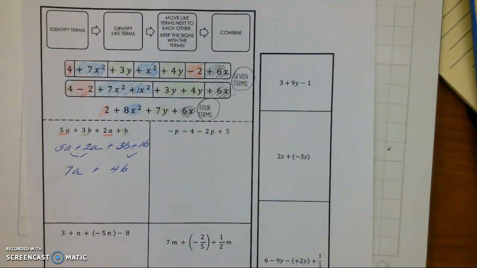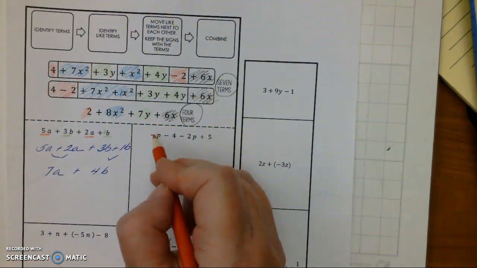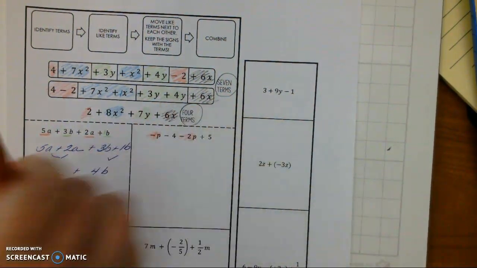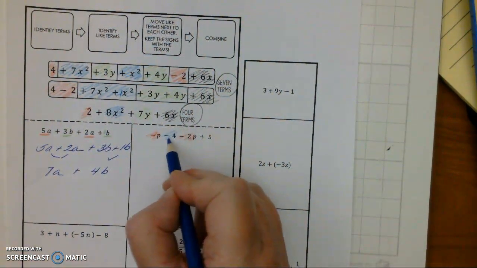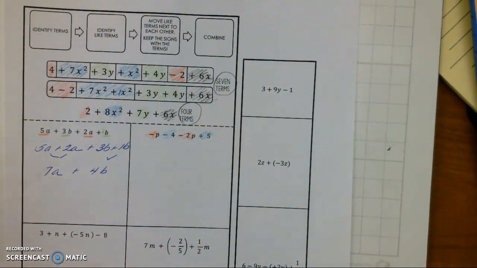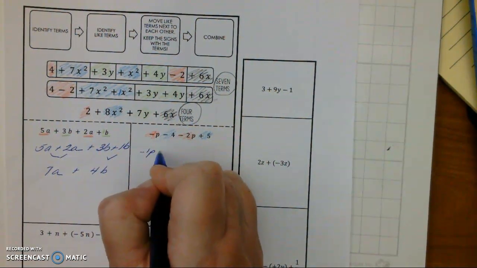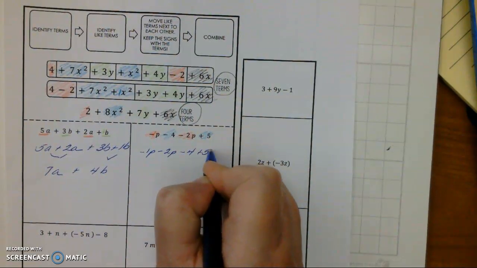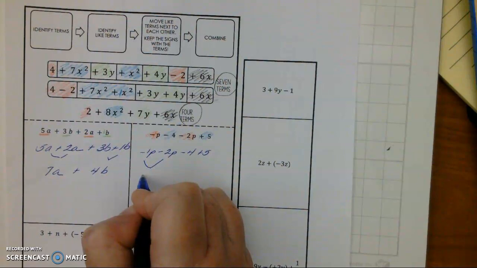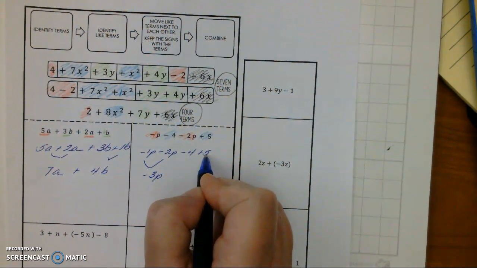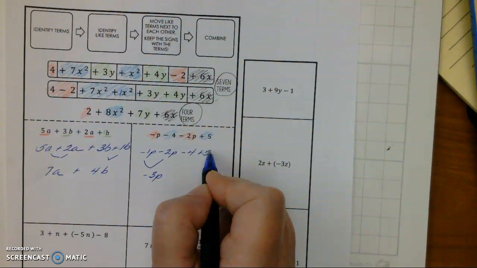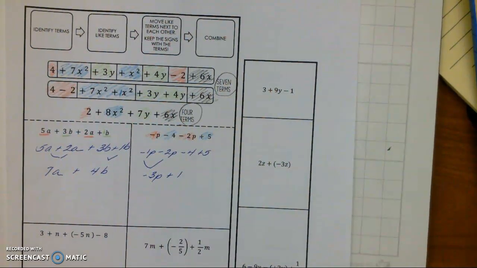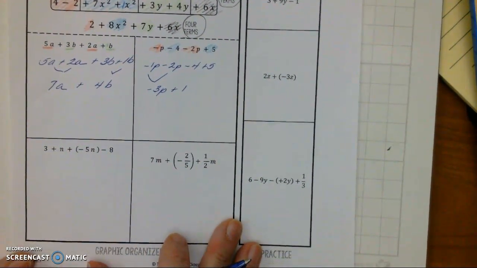All right? Now the next one is we have minus p minus 2p. And remember, there's a 1 in front of the p. We have negative 4 plus 5. So we have negative 1p minus 2p, and negative 4 plus 5. So this becomes negative 3p. And 5 is larger than 4, so I tend to, in my head, go 5 minus 4. So 5 minus 4 is 1. Okay?